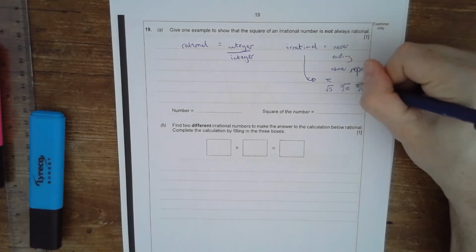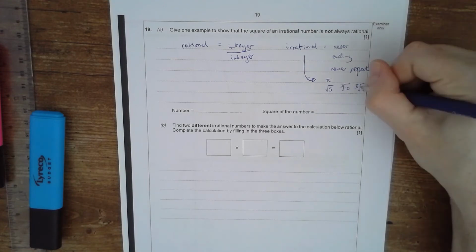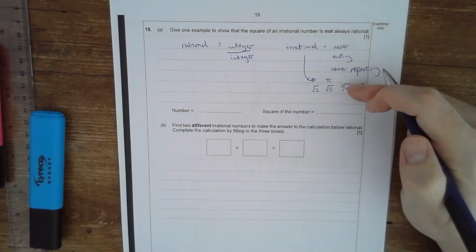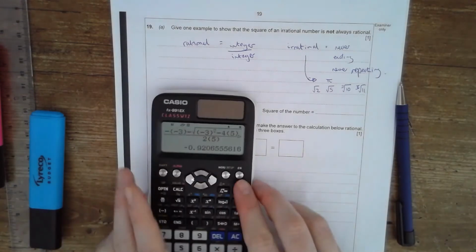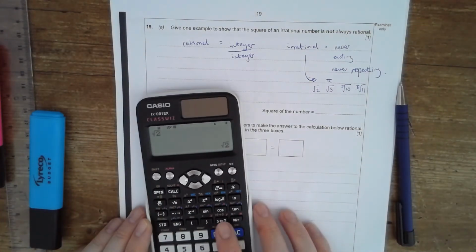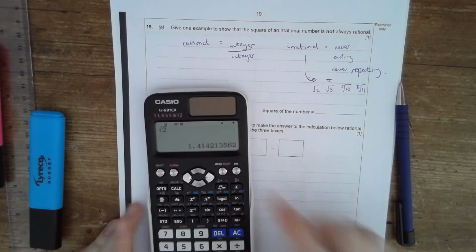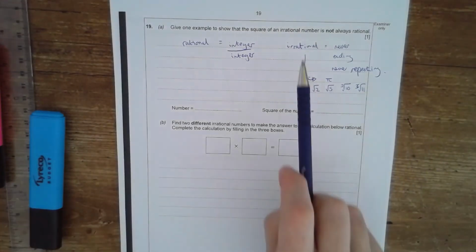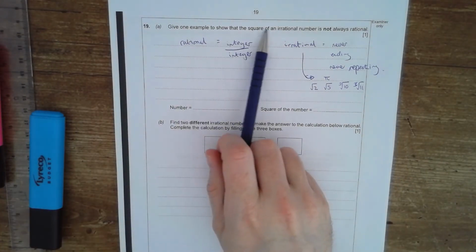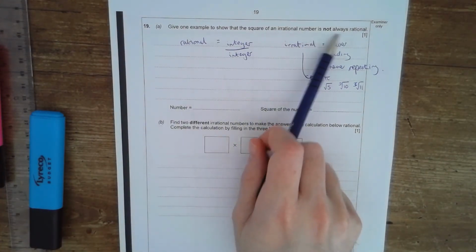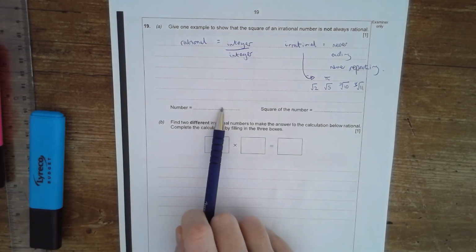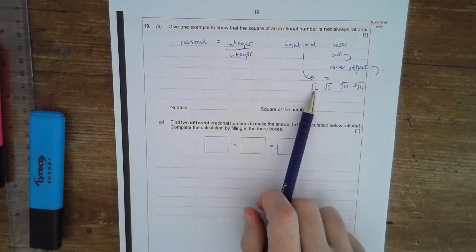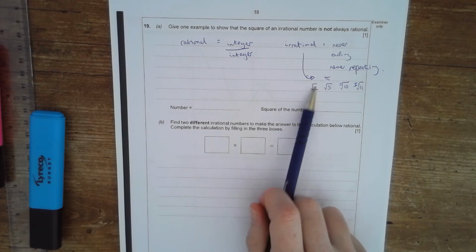They're both non-cube numbers. Also, square root of 2, all of those would be irrational numbers. So if I put in, for instance, the square root of 2, and I press SD, it's never ending, it's never repeating. Okay? It then says, give one example to show that the square of an irrational number is not always rational. Now, if I did the square root of 2 squared, that would be rational because the square root of 2 times by itself would cancel out the square root.